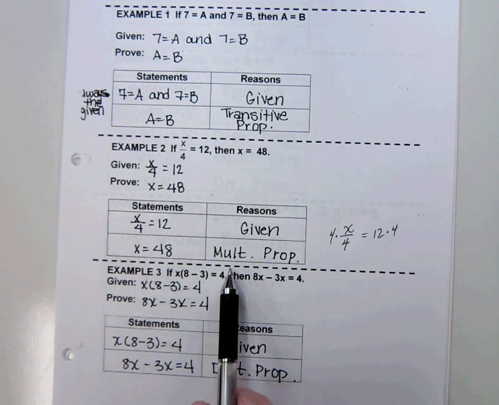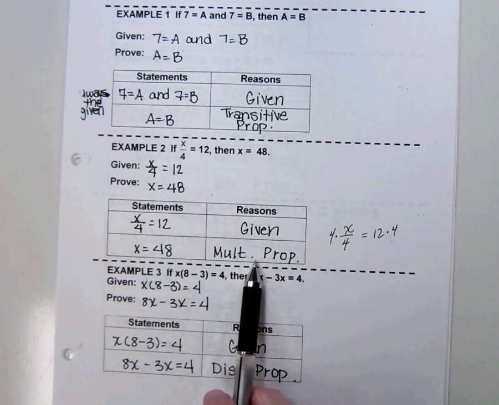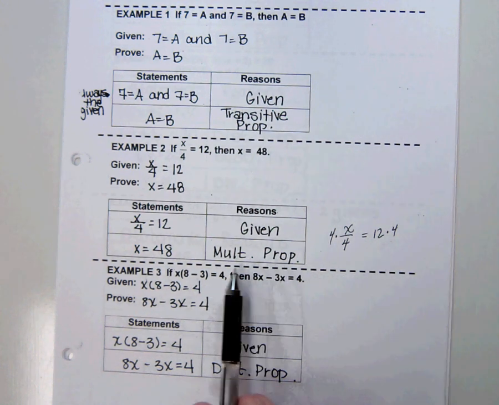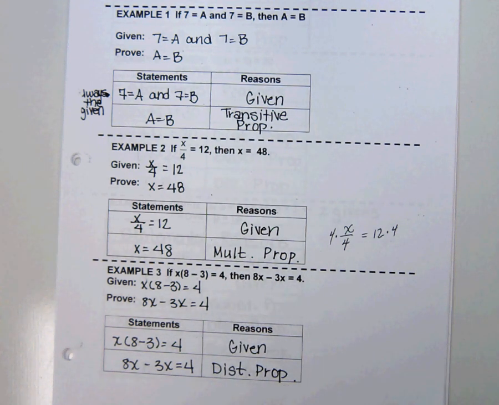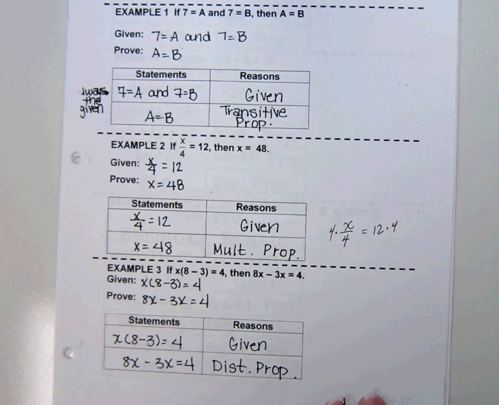Now, this is the reason, the multiplication property. If you want to write the entire property, it's called the multiplication property of equality. But you can write multiprop. That's enough information to explain the property.